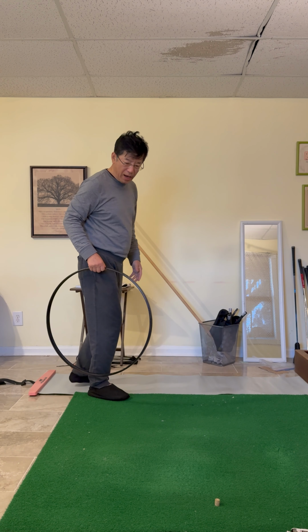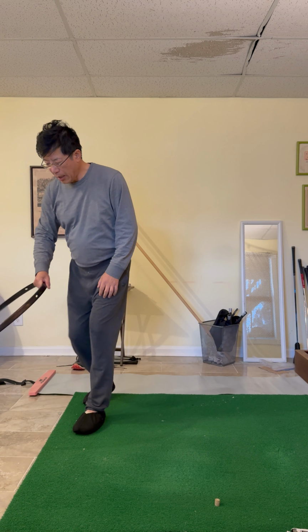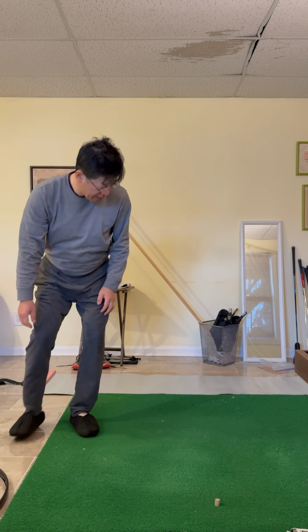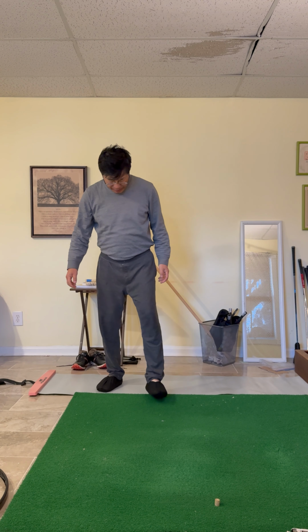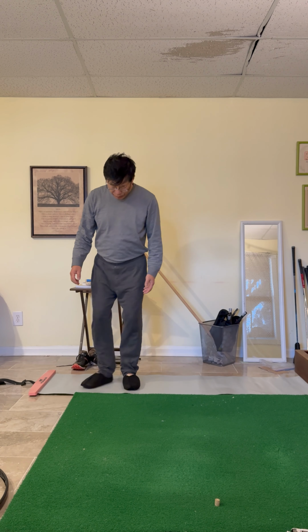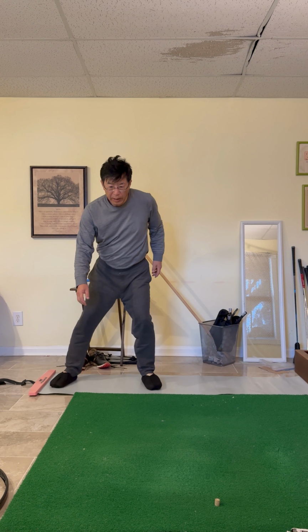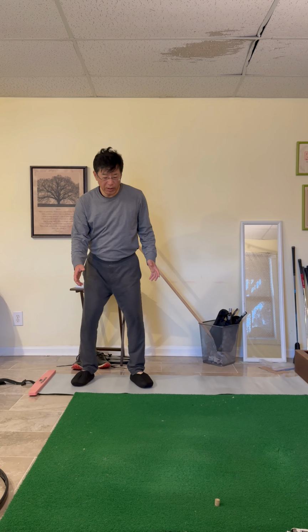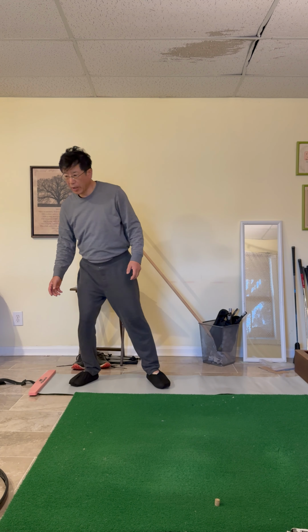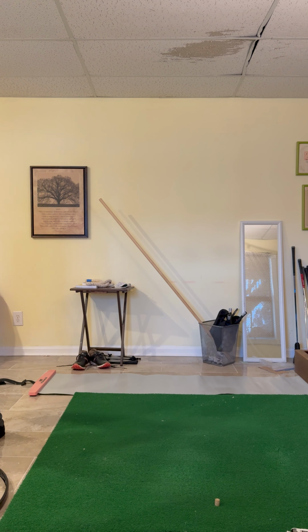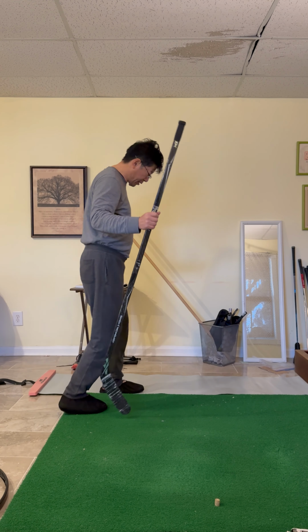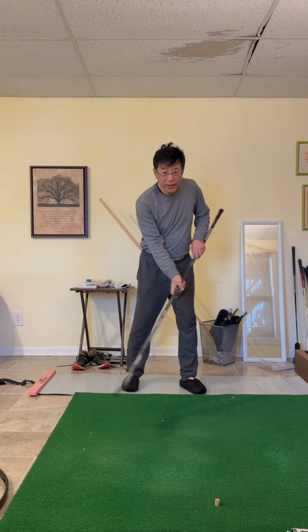That's why when you do this drill, for example, on the ice, holding a stick, by the way, this is a hockey stick, left-handed, right-handed.